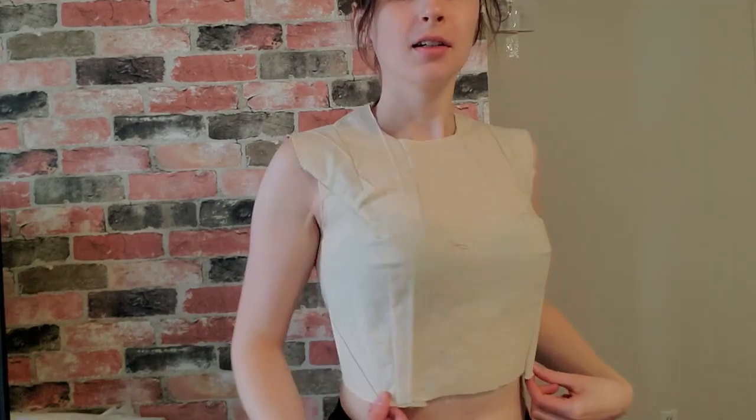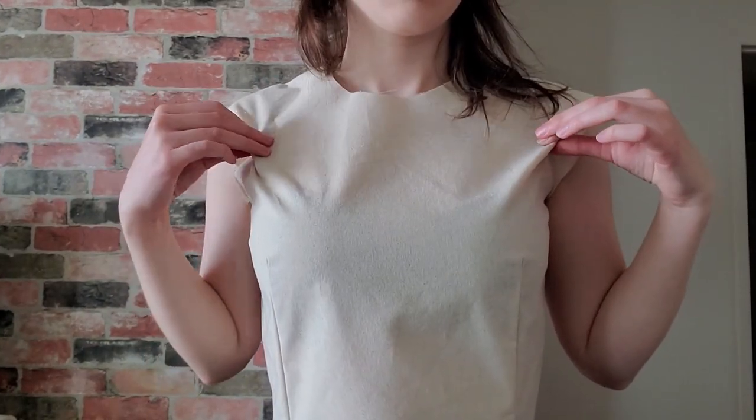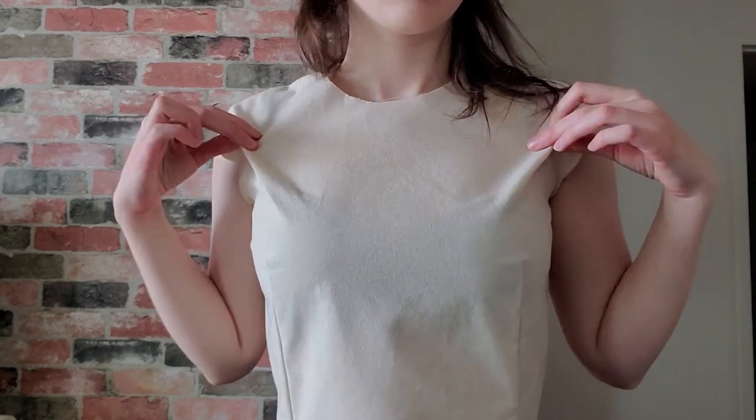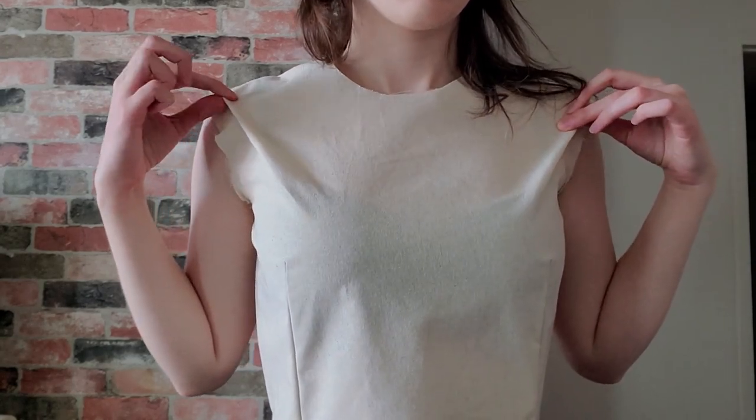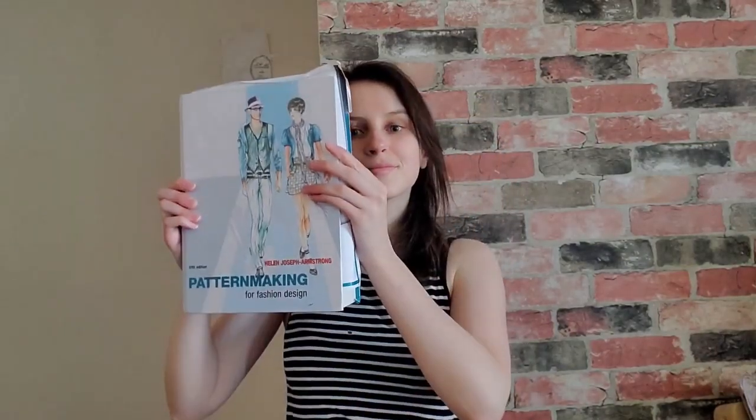Hi everyone! Today I'm going to show you how I made a bodice pattern that fits me perfectly and that I can use to make pretty much any other pattern that I want. I'm not going to be focusing so much on the drafting itself, but more on how I fit the block after I've drafted it. I used the Pattern Making for Fashion Design textbook by Helen Joseph Armstrong.